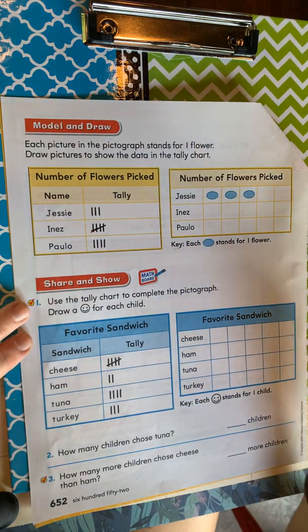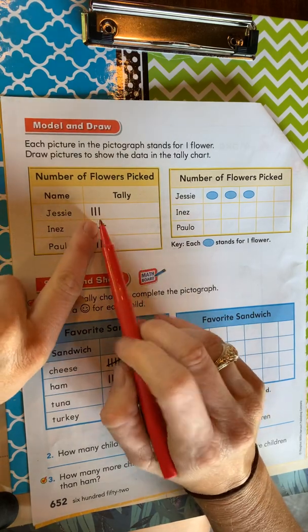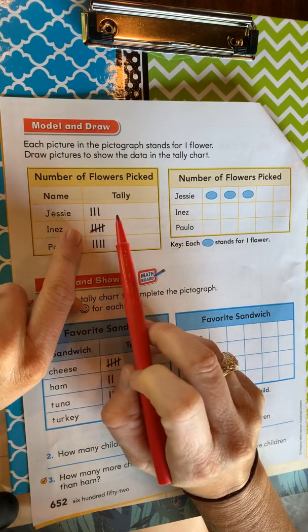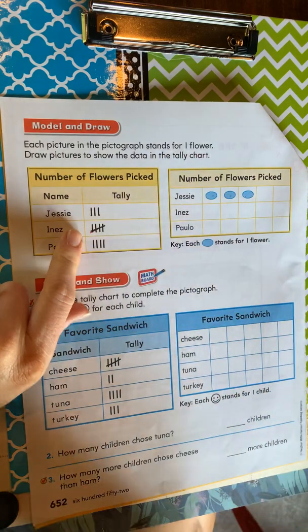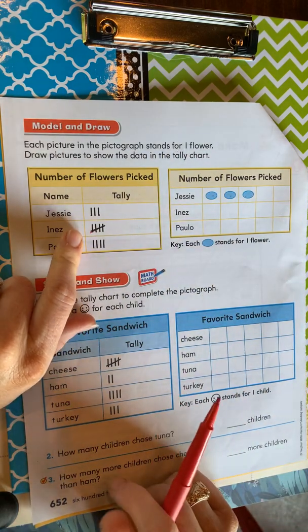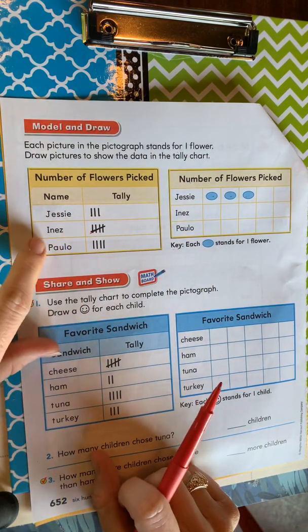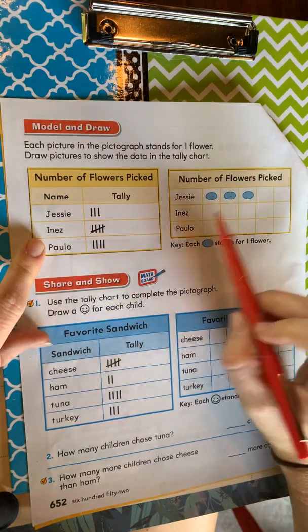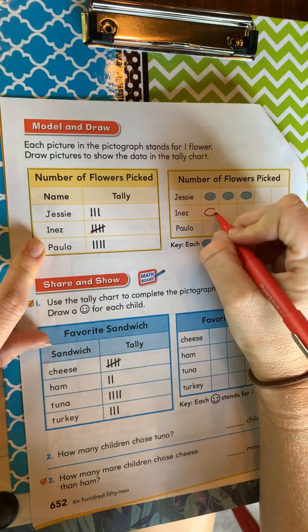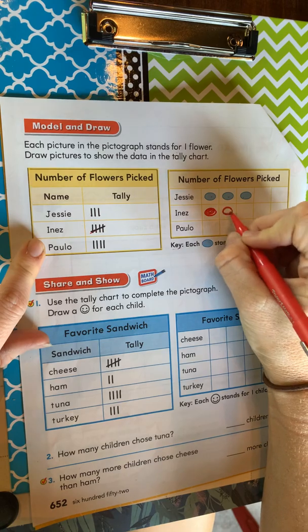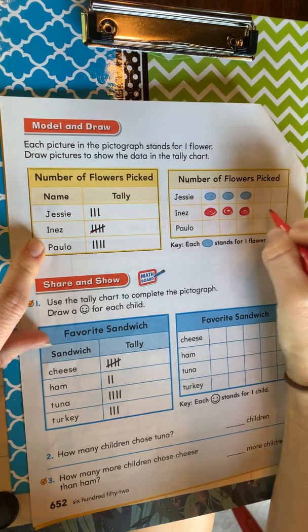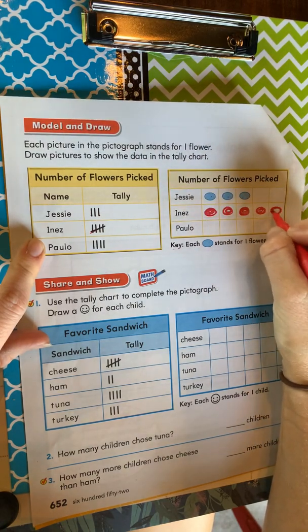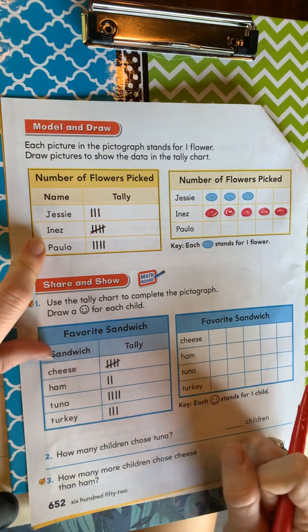All right, so they brought Jessie's information. She has 3 flowers, 3 tally marks. Then we're gonna draw 3 ovals to represent 3 flowers she picked. Okay. Inez, remember this is 5, so Inez is gonna have 5 ovals colored in.